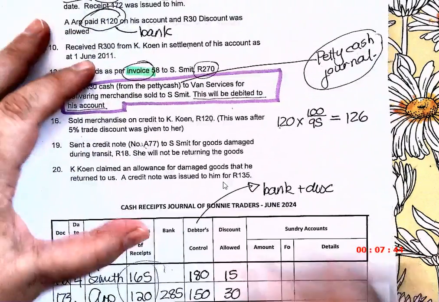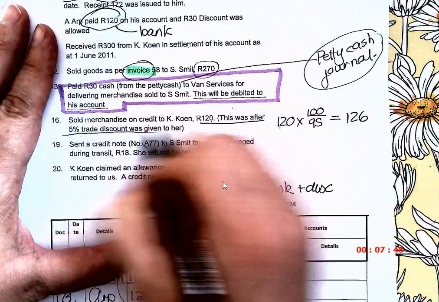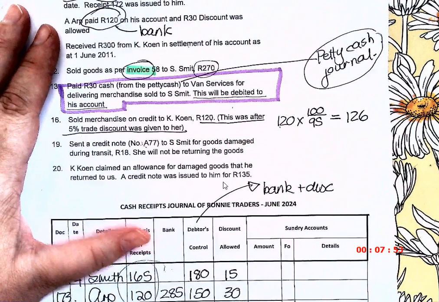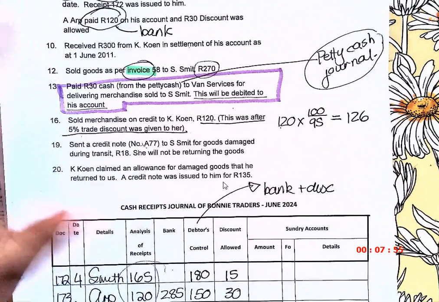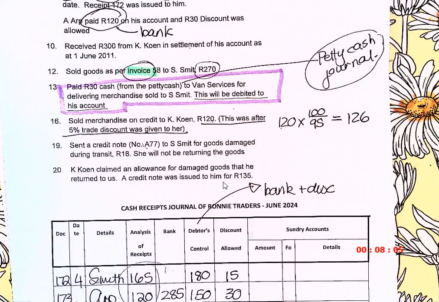They say this 120 was after 5% trade discount was given. Now remember, let me repeat what I told you. Cost of sales doesn't change because the amount I paid for that product doesn't change because I sell it for cheaper.